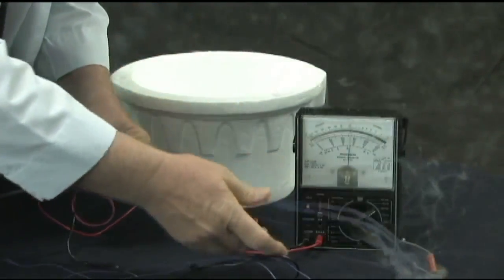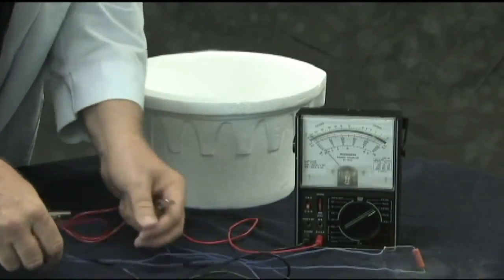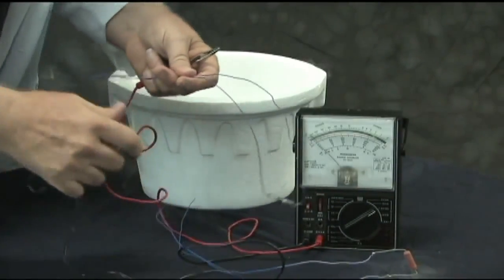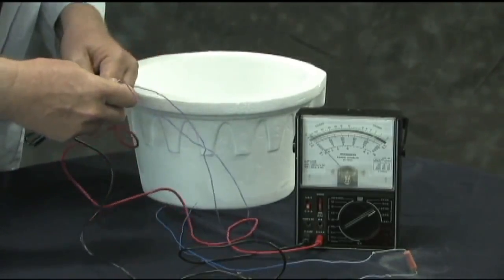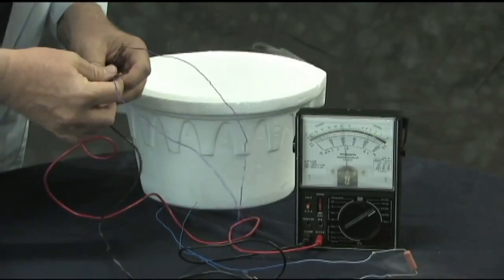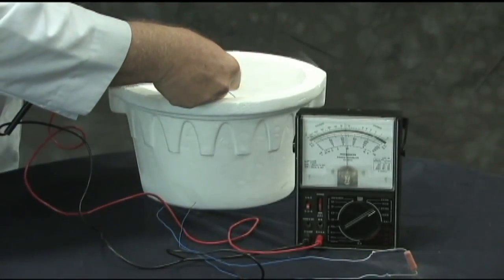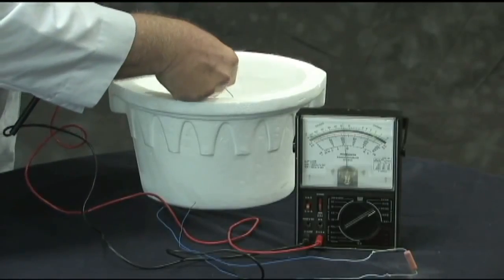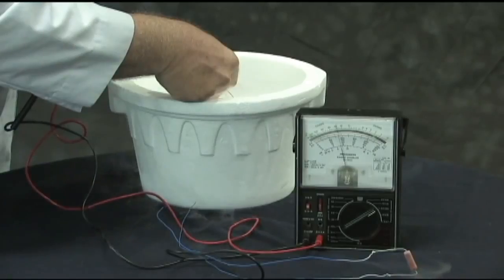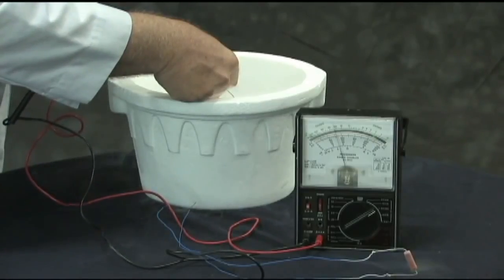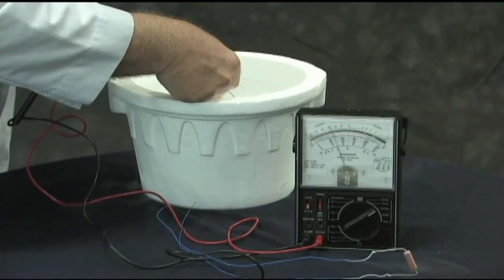Let's move next to the carbon resistor. And again, remember the carbon resistor is going to have properties very similar to a semiconductor. And as I lower its temperature to 77 Kelvin, you can see that the resistance is increasing. That's because I'm decreasing the amount of carriers in the band gap.